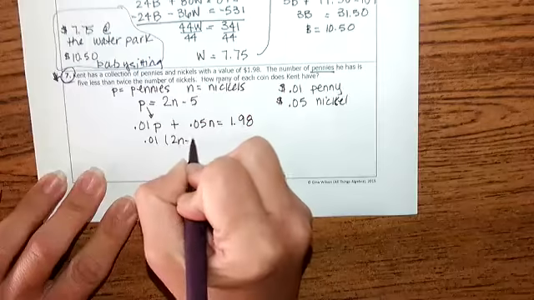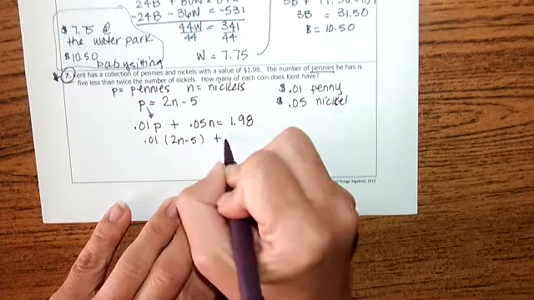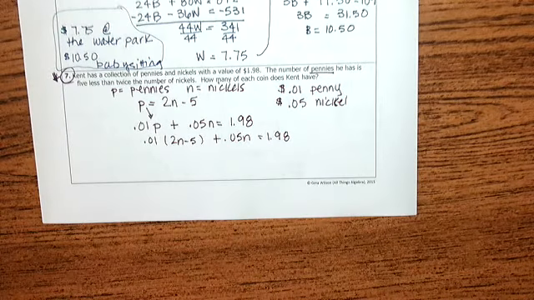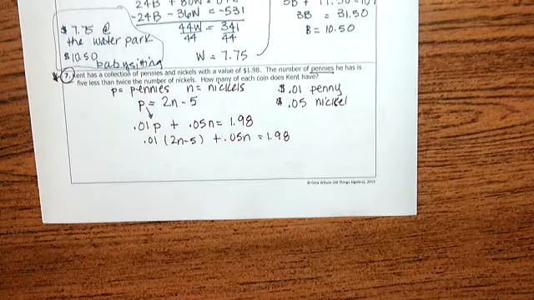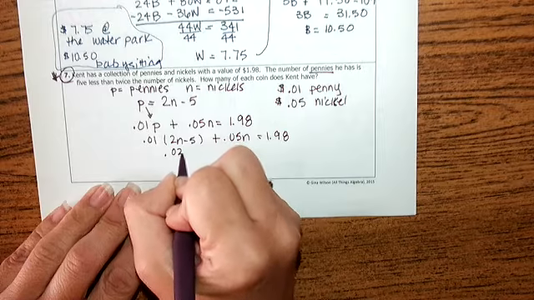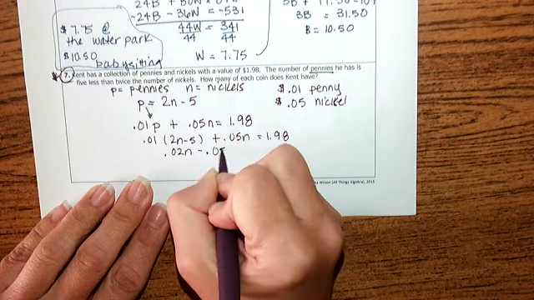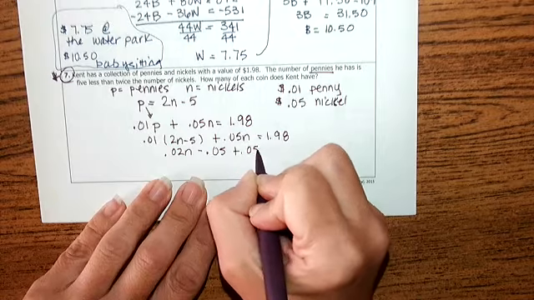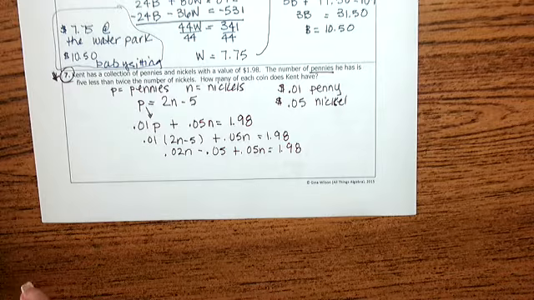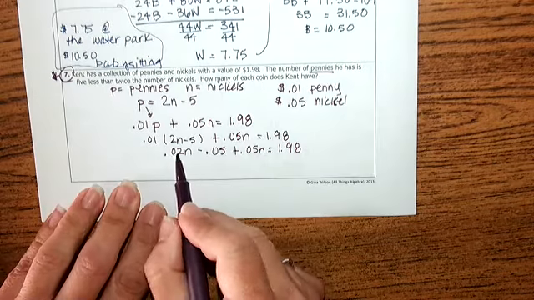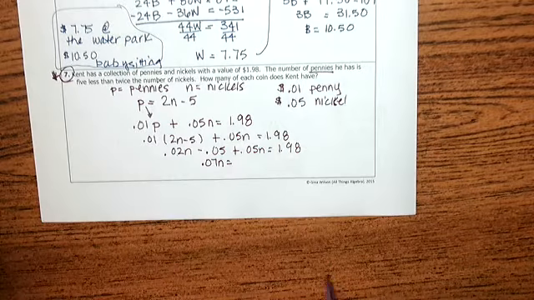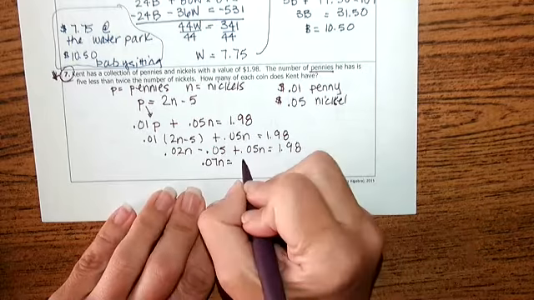0.01 times 2n minus 5. We better not get a fraction or a decimal. You can't have a fraction number of pennies. Distribute: 0.02n minus 0.05 plus 0.05n equals 1.98. Okay, 0.02n plus 0.05n is 0.07n. Add 5 cents to both sides, you get 2.03.